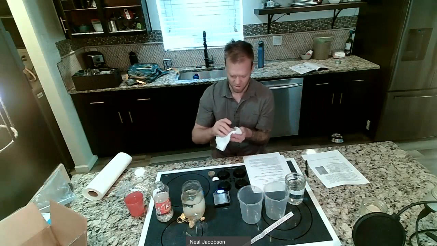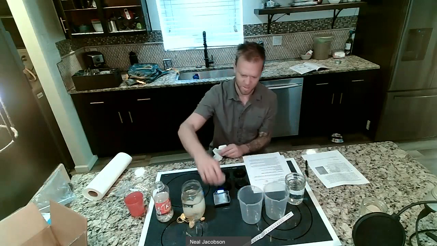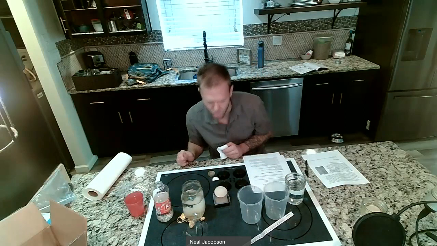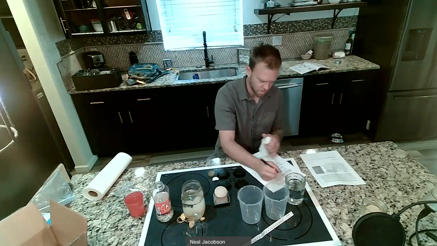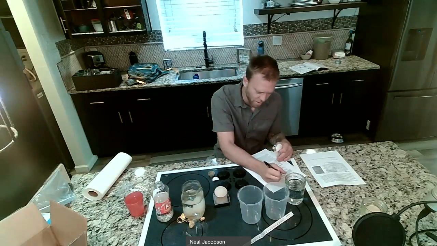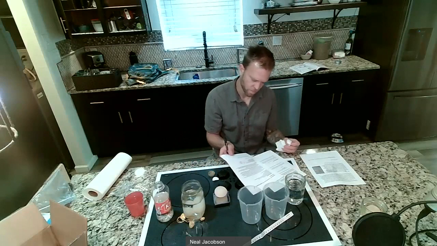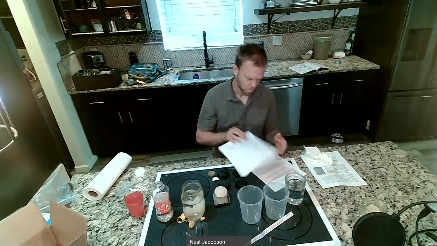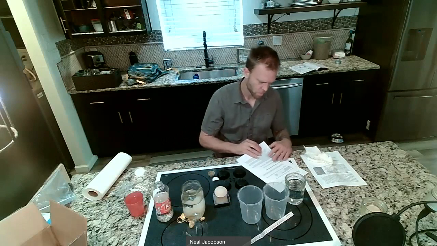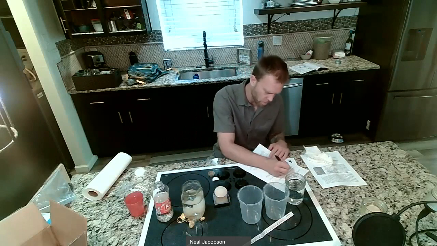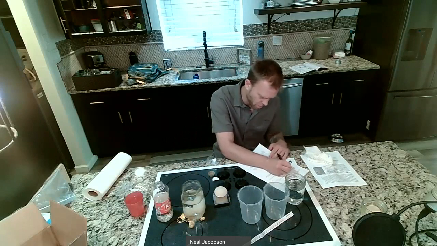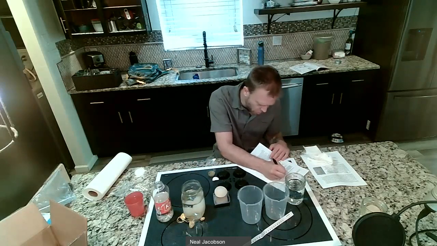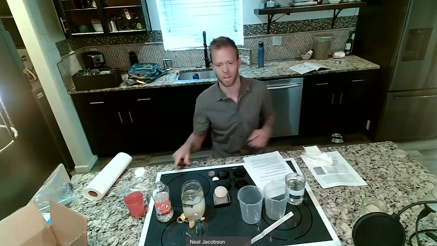So I've patted it dry. I'm going to set it on my scale. This one says 73.6, so I'm going to write that down. Weight of egg before. Where'd that go? Okay, we're going to go weight of the egg. I don't know why that's in there before water. And that's 73.5 for me, so I'm writing that down in my table too.